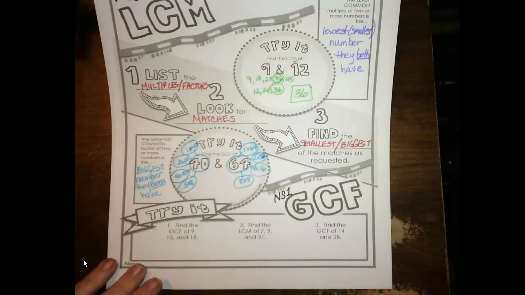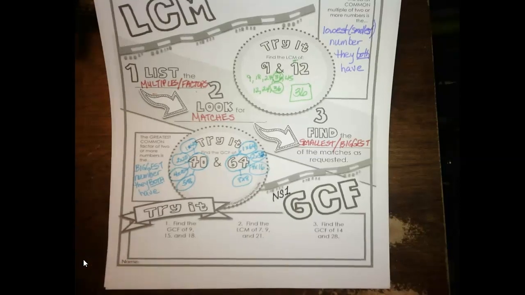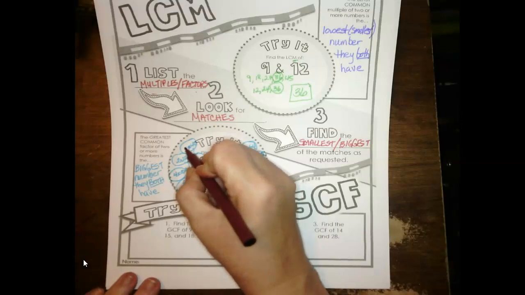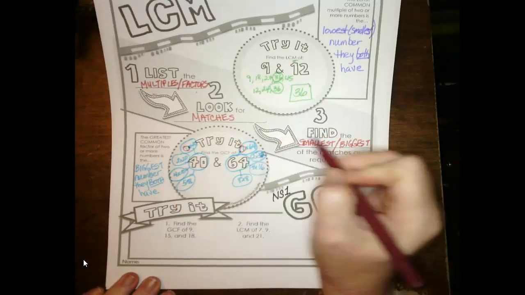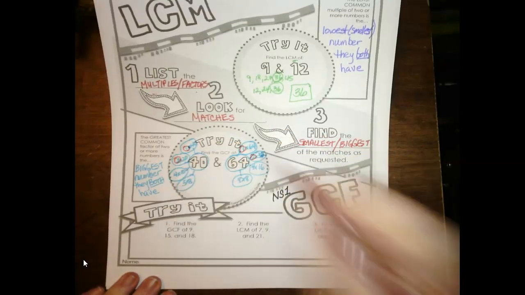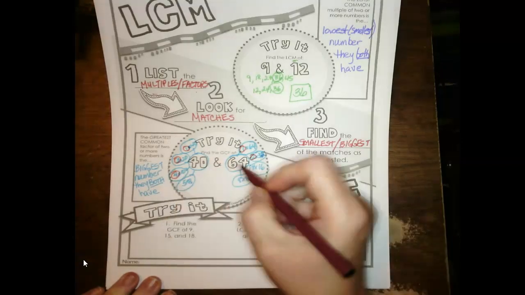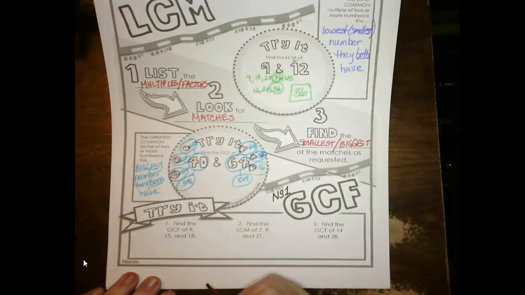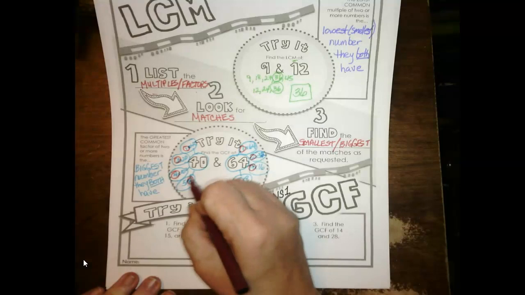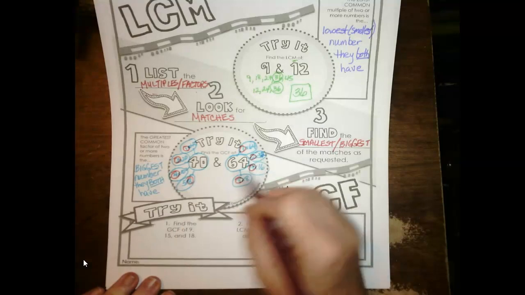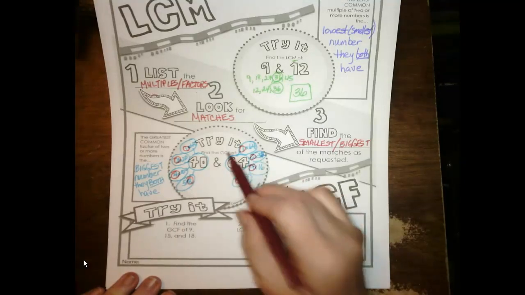Now we're going to look for what they have that are the same. Okay, so let's see. What do we have that's the same? We've got 1, 2, 4, 8, and that's it.